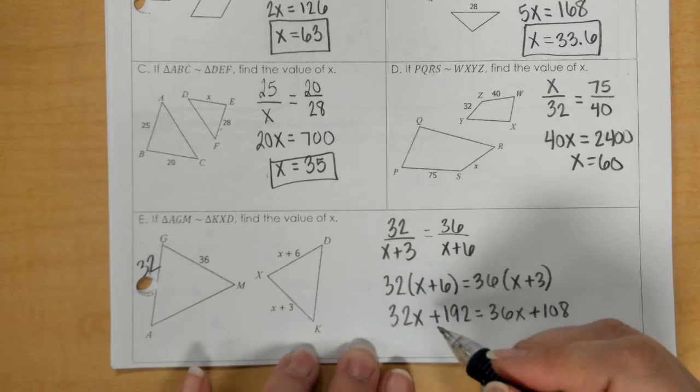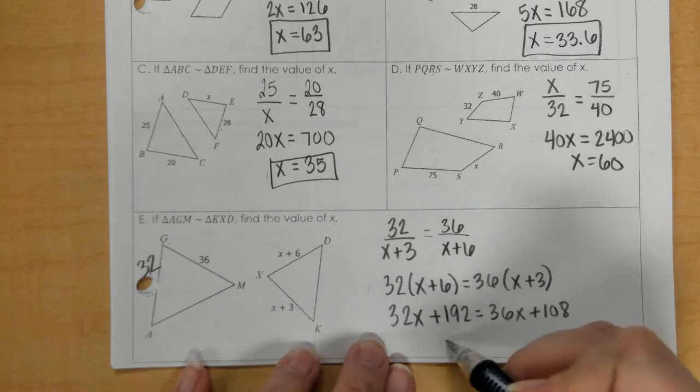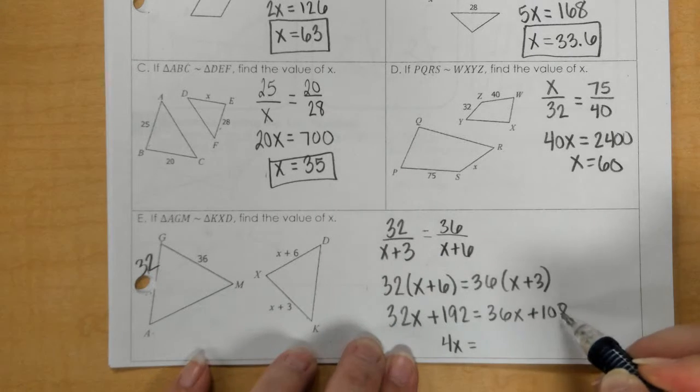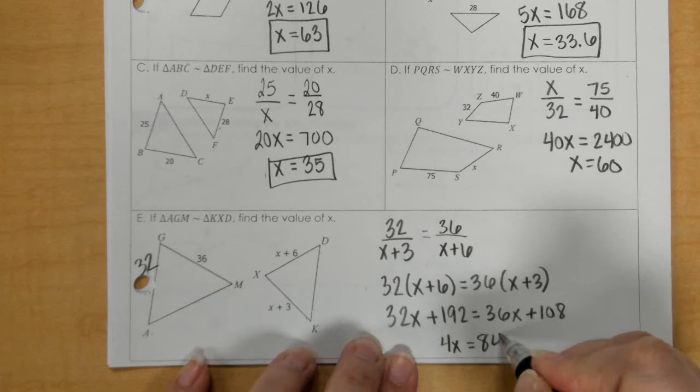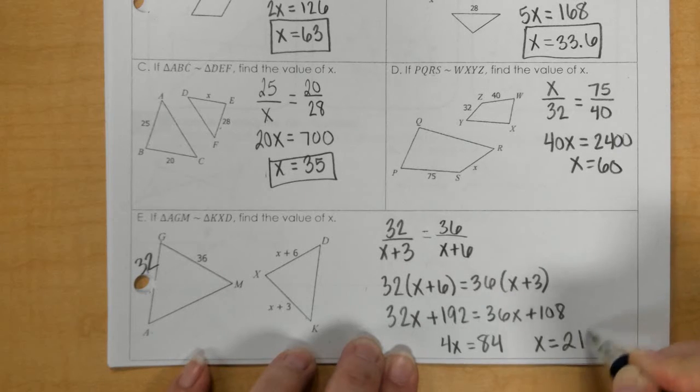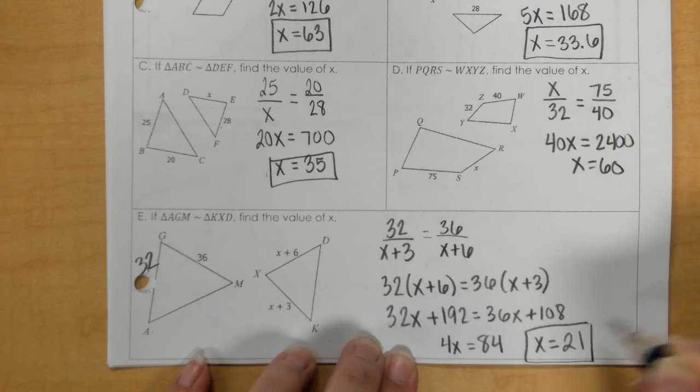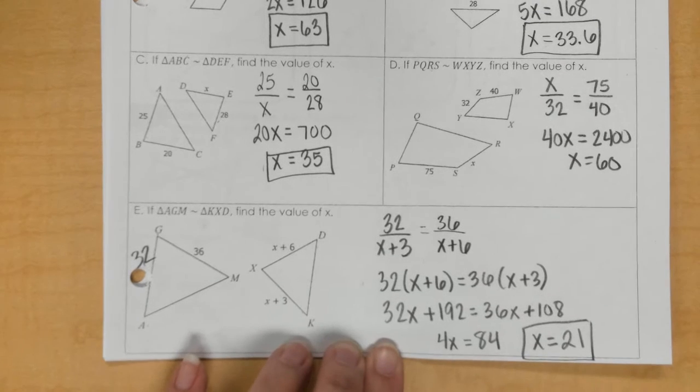If I subtract 32, we get 4x. If I subtract 108, we get 84. And we divide, we get 21. That was very fast-paced, but at this point we should know how to solve an equation.